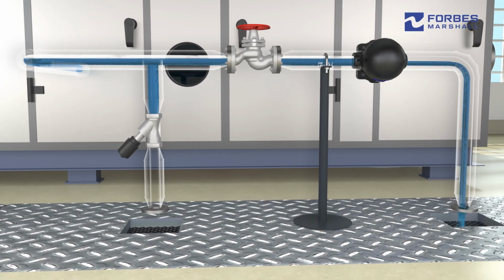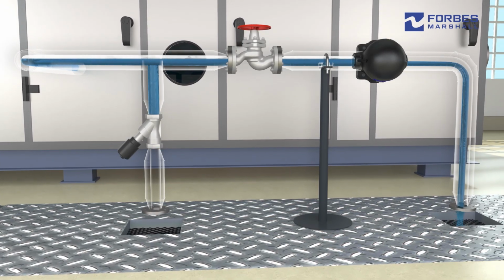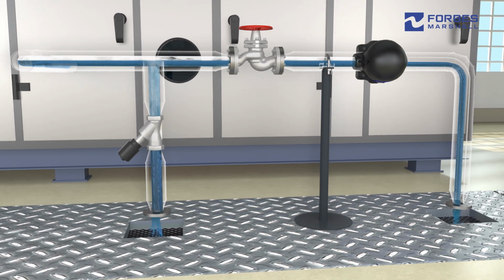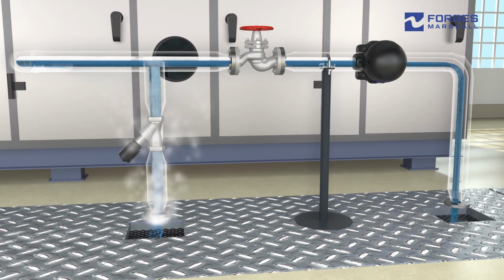To meet process requirements, operators open the actuated trap bypass to evacuate condensate logged in the equipment, but this leads to steam loss.